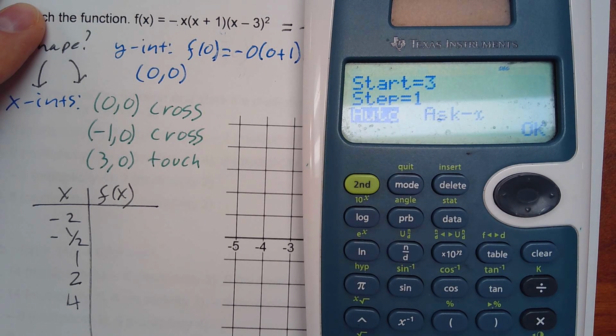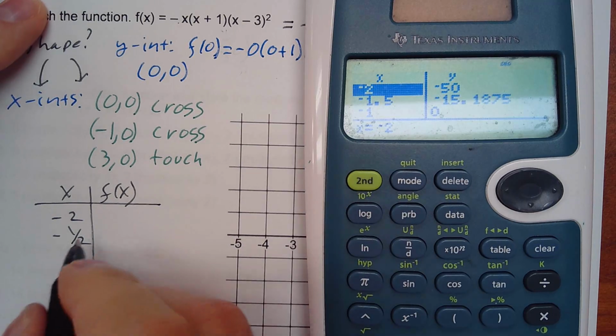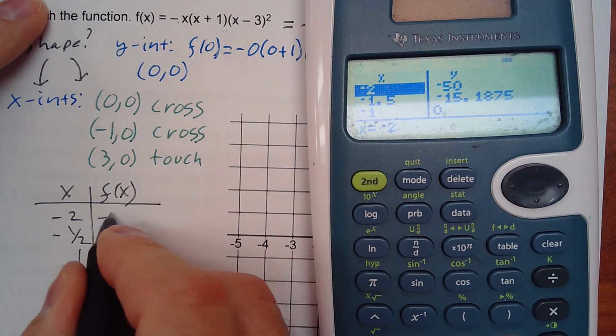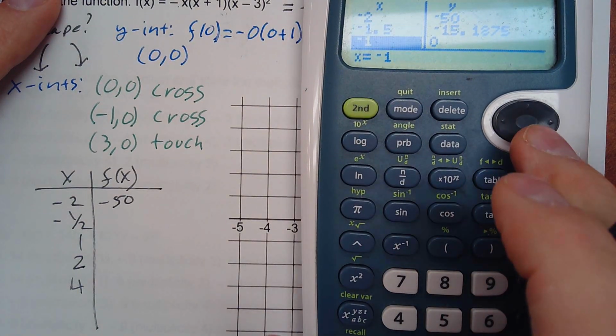I want to start this at negative 2. Now I want to be sure that I hit that negative 1/2. So let's see if it'll let us do this. Let's try stepping by 0.5. So that's negative 50. Okay, that's a 0.